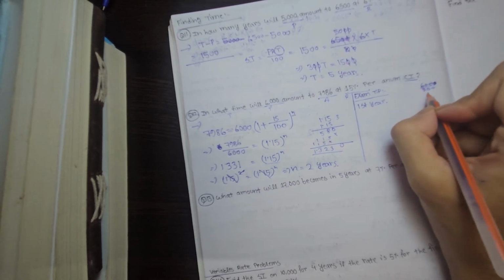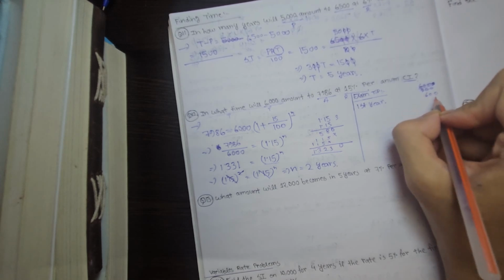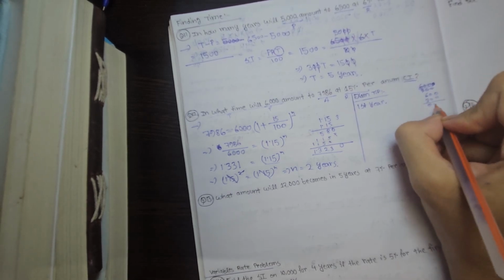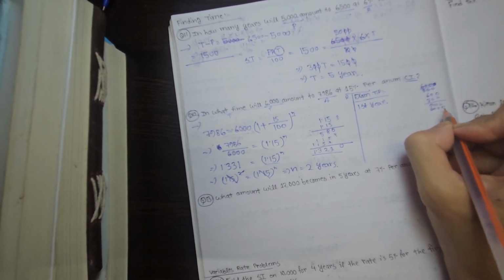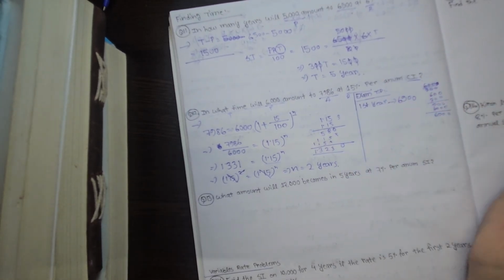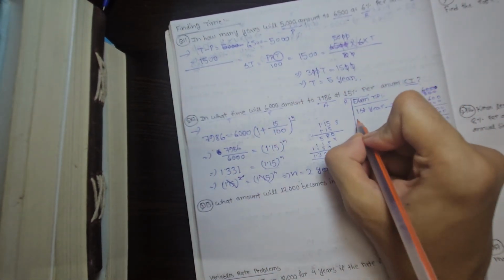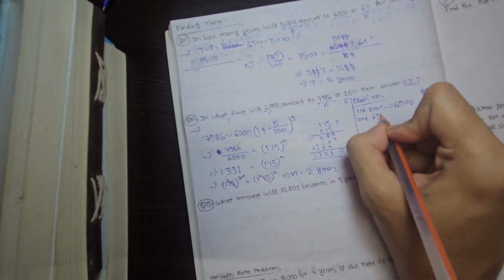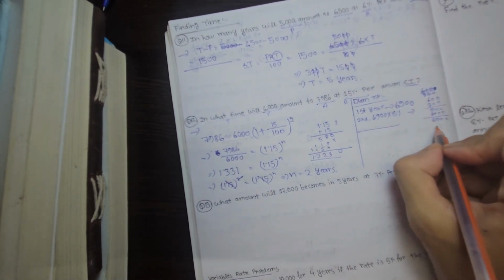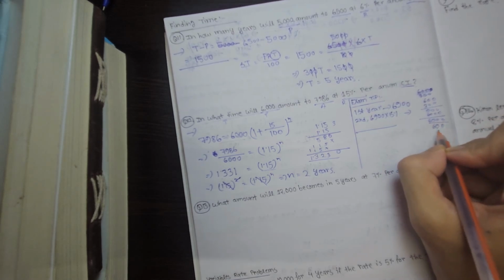If you didn't get this point, the 6,000's 10% is 600, and the 5% would be half of that, which is 300, so it would be 900. We'll add that to the principal 6,000, which comes to 6,900. So after the first year, it is 6,900 at 15% per annum. So it is still far from this. So in the second year, we calculate the 15% on 6,900. 15% of that would be 690 plus half of that.